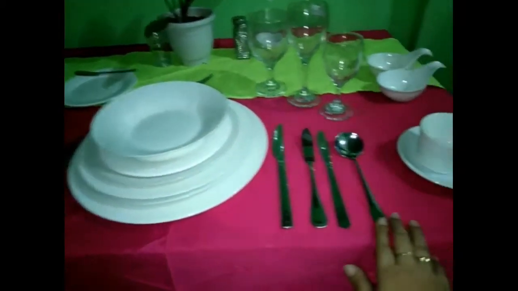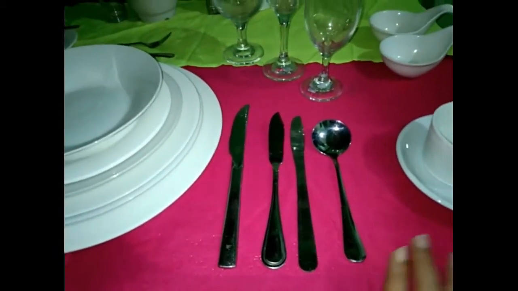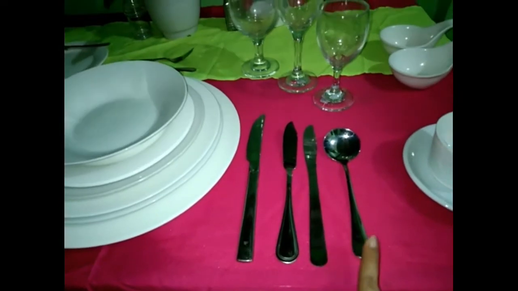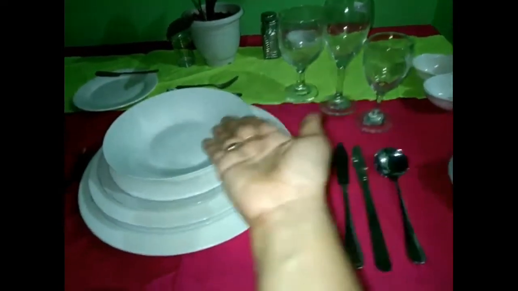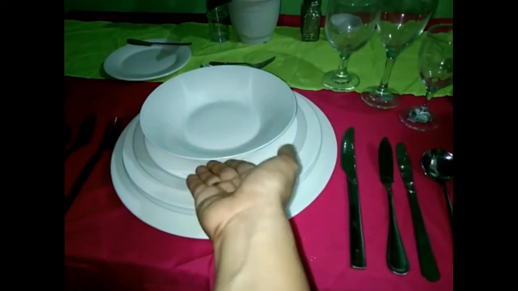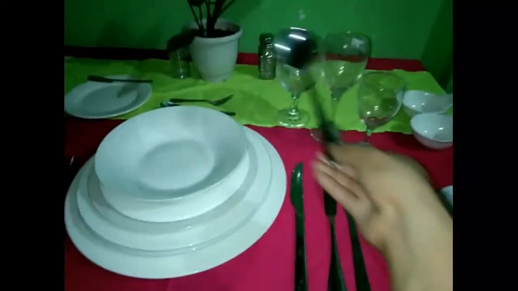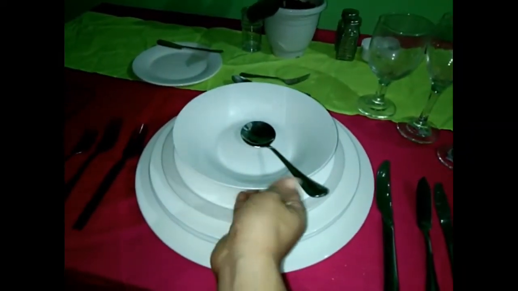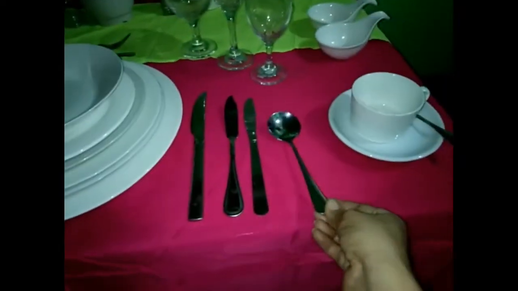Since this one is, what do you call this? This is, yes, very good. This is a soup spoon. Since soup spoon will be served as appetizer, una siyang tinatanggal, di ba? Kasi this one is our soup plate. Di ba? Una siyang tinatanggal. When you use this one, lalagay mo siya rito. And the waiter will remove this, di ba? Nakuha nyo?